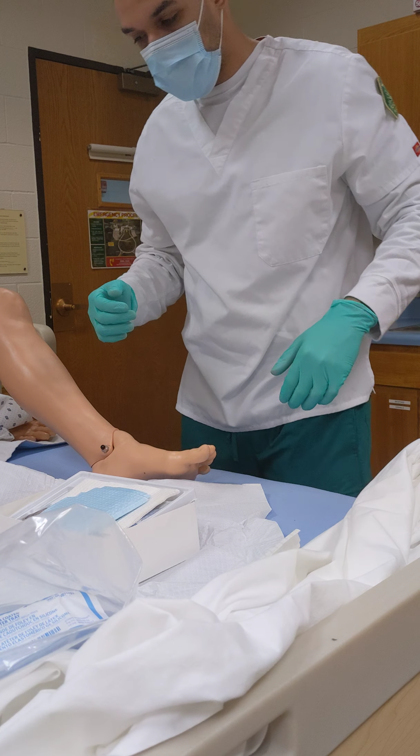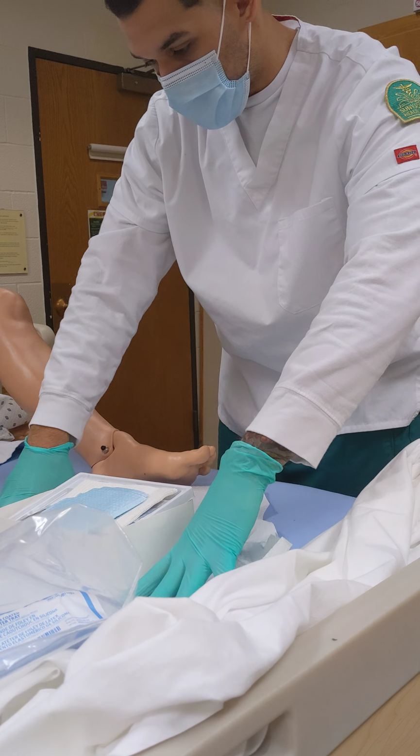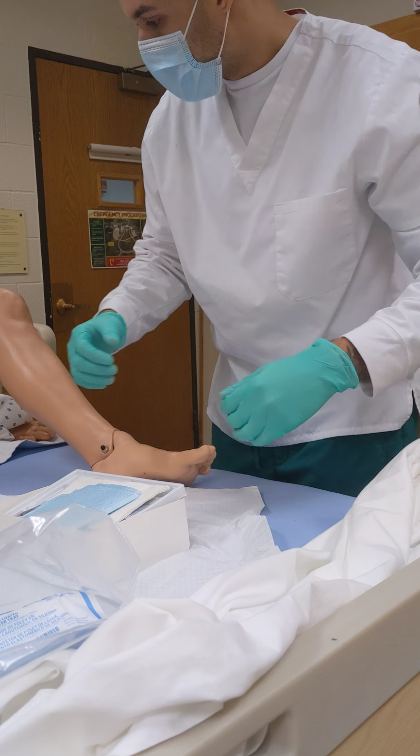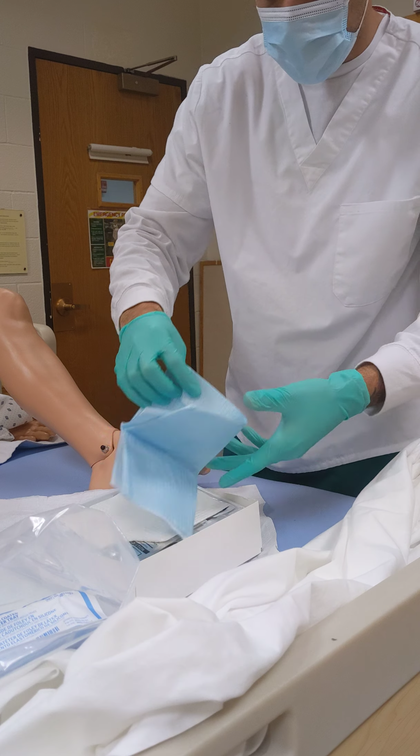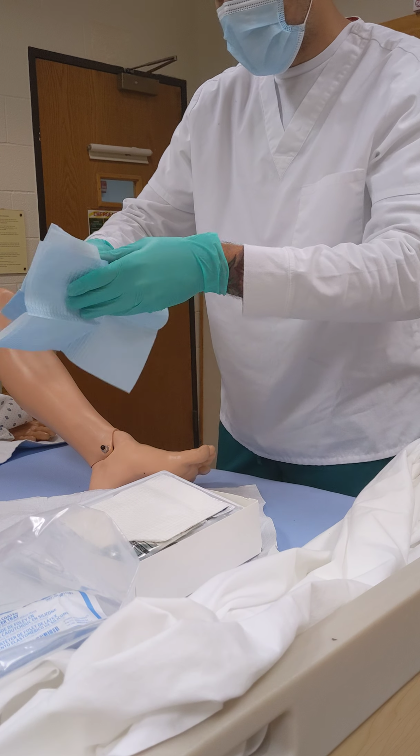Okay. And I have sterile gloves on, I can touch the inside of here. To adjust this, I'm going to place down my sterile field, white side up.